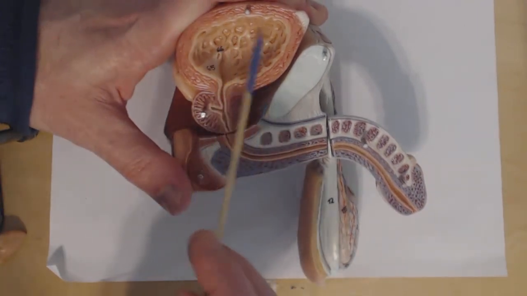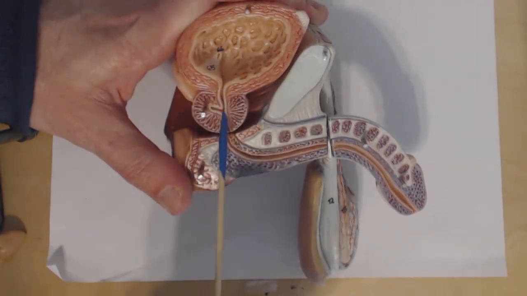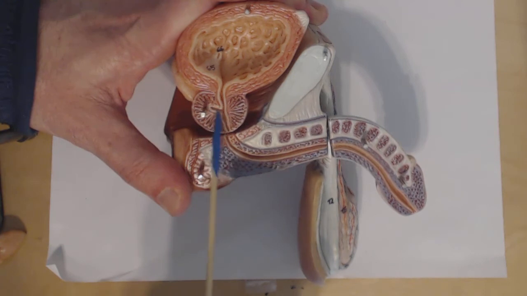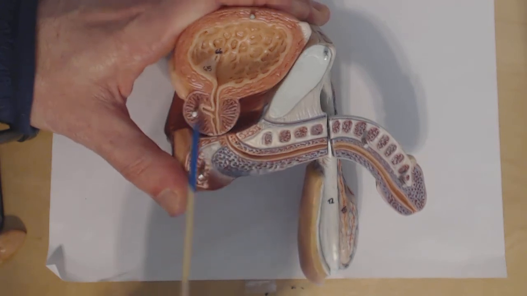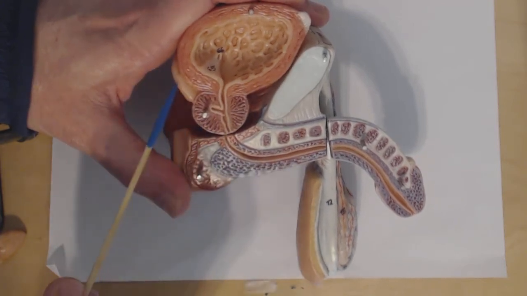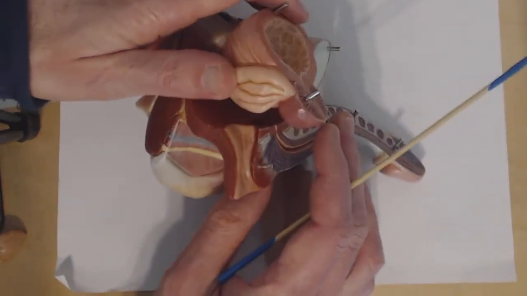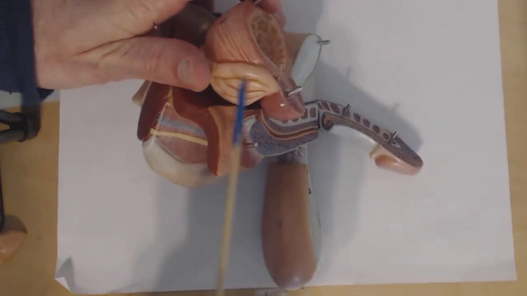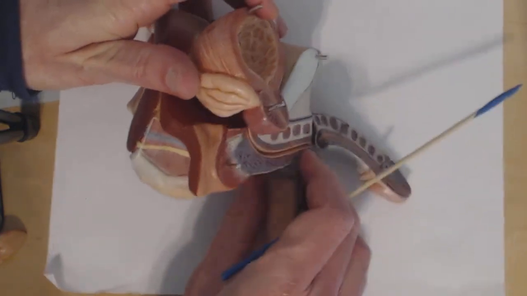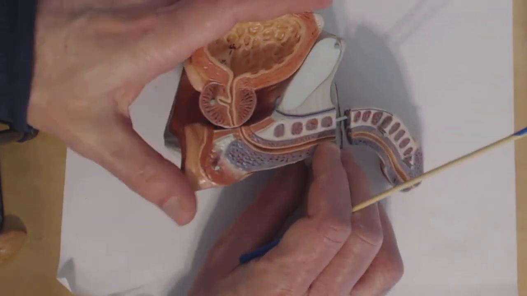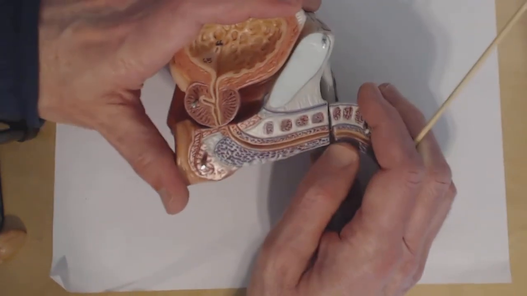So from the top down, we have bladder, and then we have the 3 parts of the urethra. This is the prostatic urethra, and you can see coming in to join it is going to be part of your ejaculatory duct. Again, that's the common site of drainage from the ductus deferens and the seminal vesicles. Boy, this model really doesn't want to stay together.